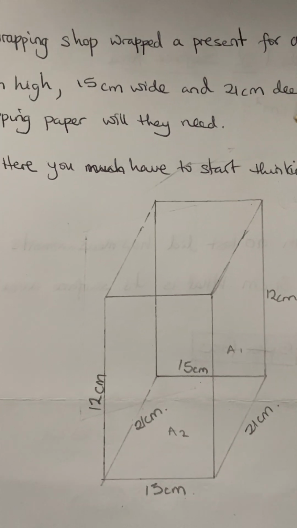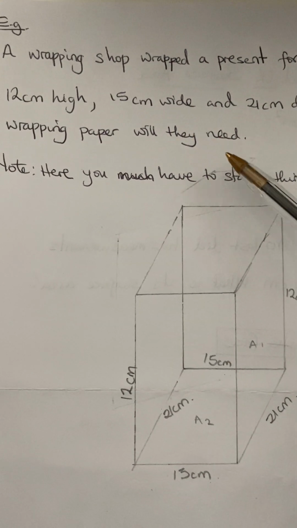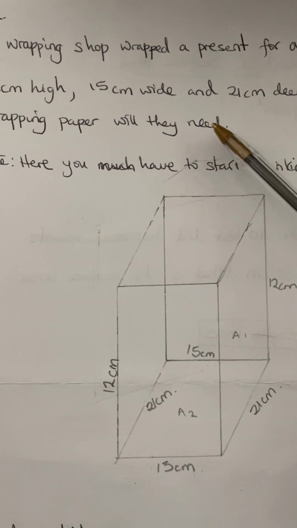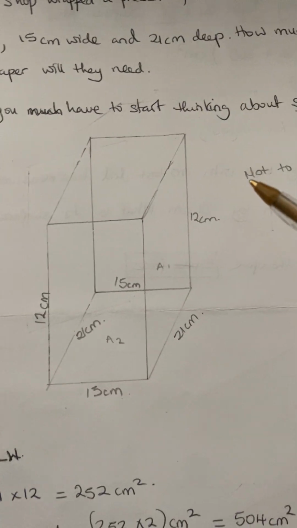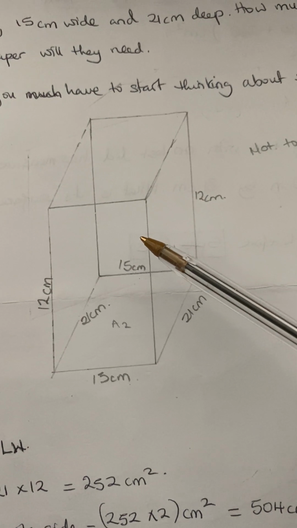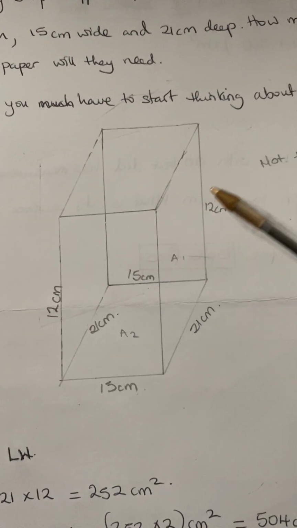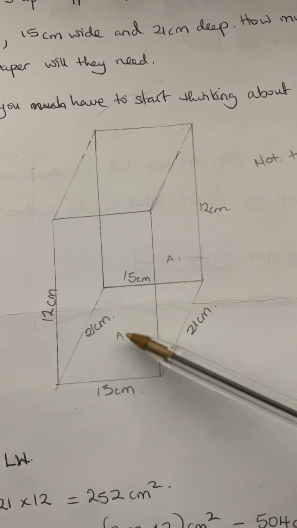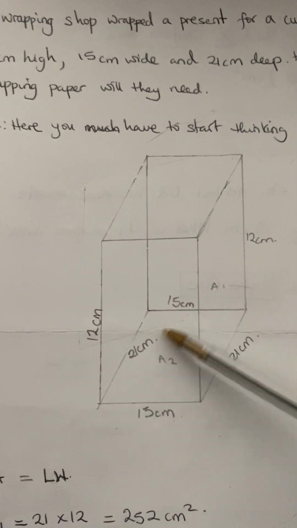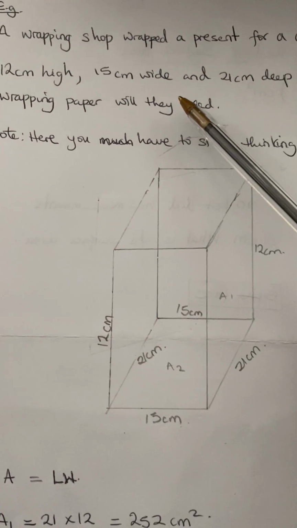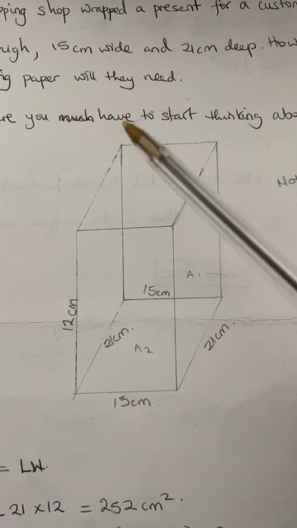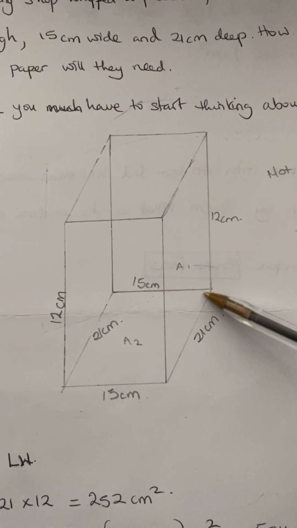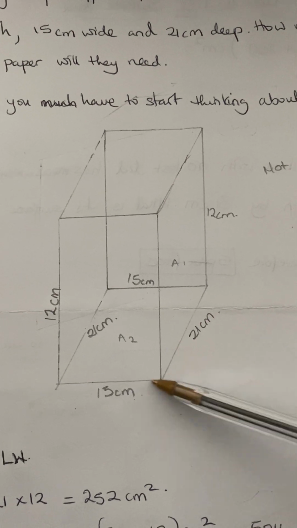Straight away, you should be thinking of surface area. I think I should have drawn my box on that side, but I've put the labels 12 by 15 by 21 centimeters, and it's not to scale.